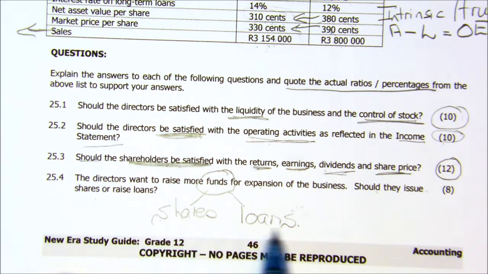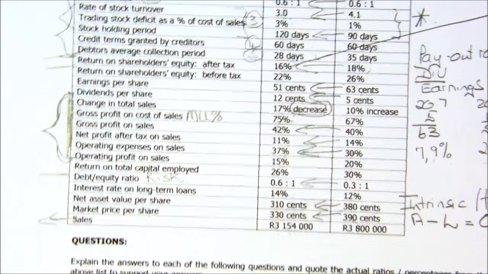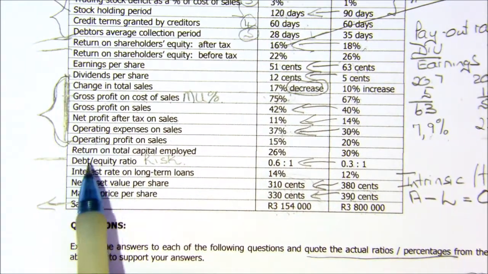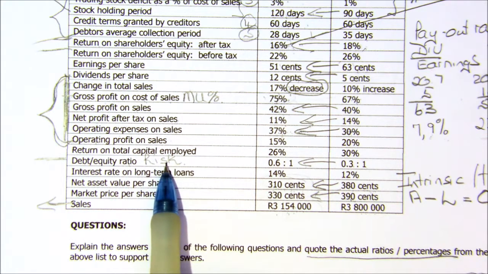In other words, again, Grade 12s, remember, this overlaps with your financing activities in your cash flow. This is where you get your financing from. Now, if we take a look up top here, we'll need to first of all look at the fact that we've got a debt-equity ratio. Now, remember, the debt-equity ratio measures your risk. The higher your loans, the higher your risk, because those loans have to be repaid together with interest.